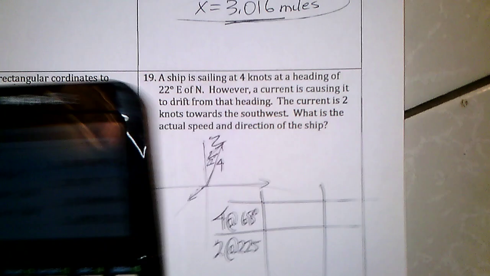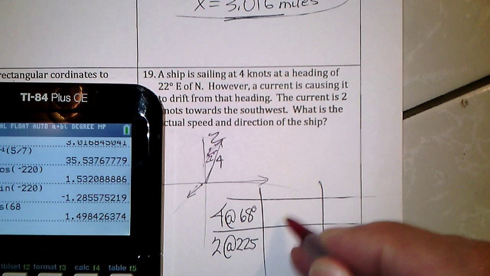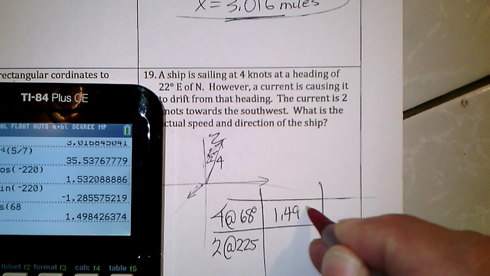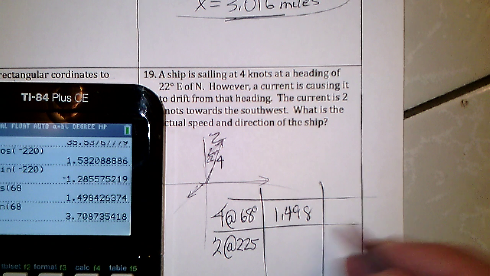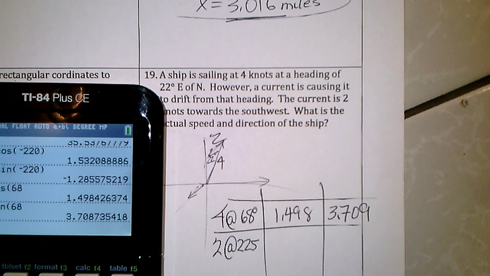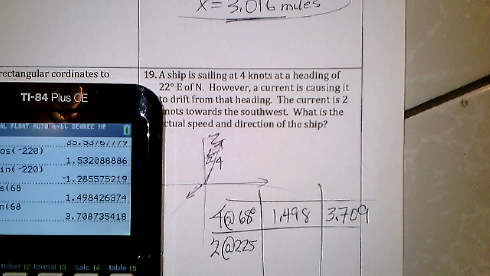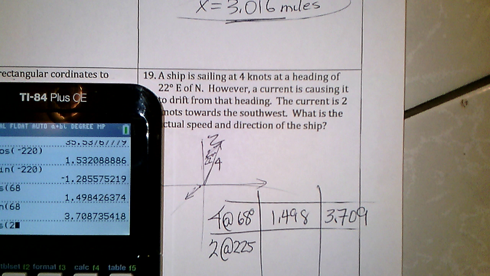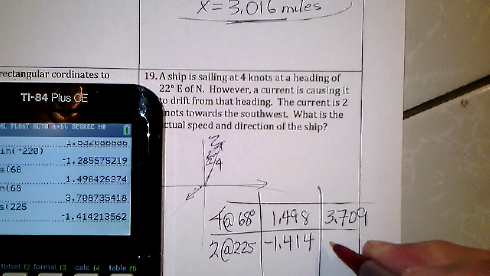So the x is 4 cosine 68, 1.498. The y is 4 sine 68, 3.709. Then this is going to be minus 2 cosine 225, which is minus 1.414, and 225 is special.